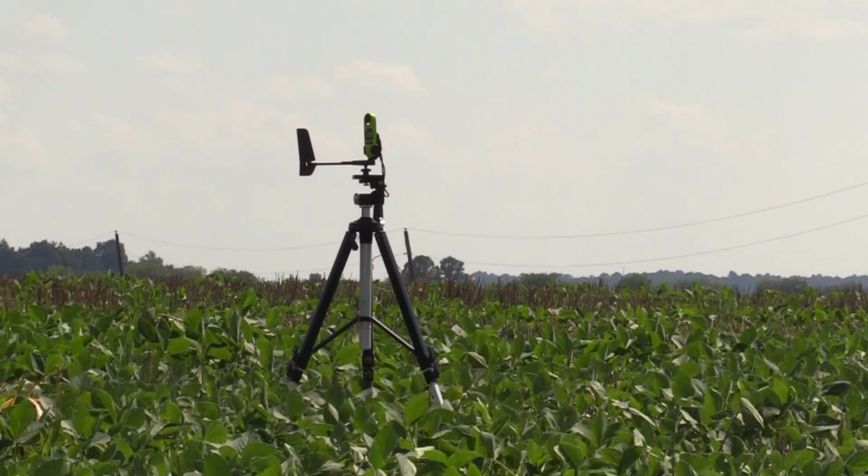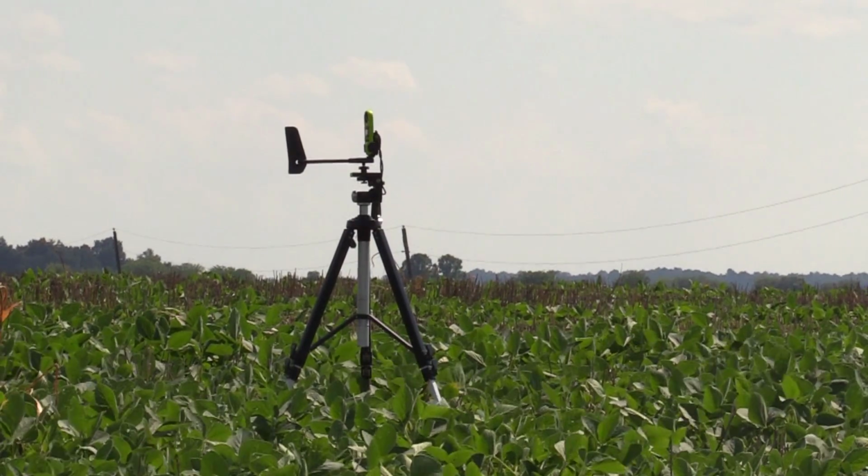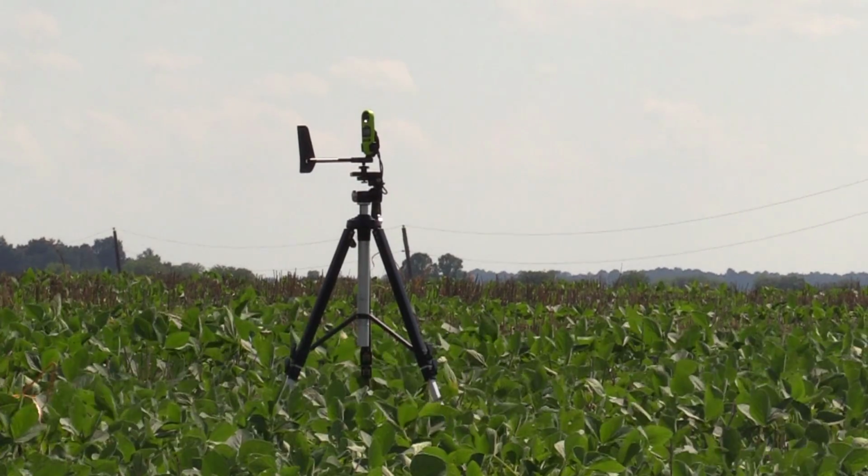Today we're going to demonstrate that effect using booms at 3 different heights. We're out here in a soybean field, and the wind is blowing anywhere from 5 to 8 miles an hour with some max wind gusts of about 10 miles an hour. So now let's go look at those boom heights.